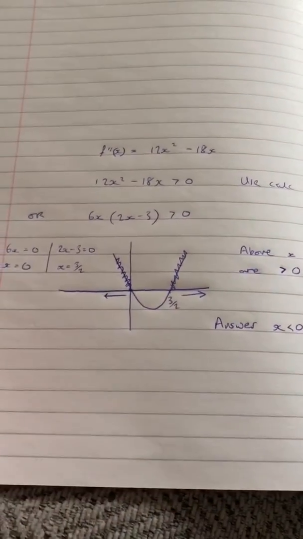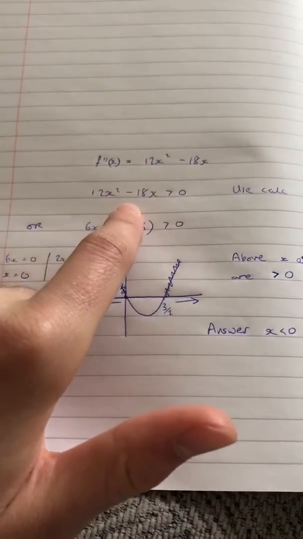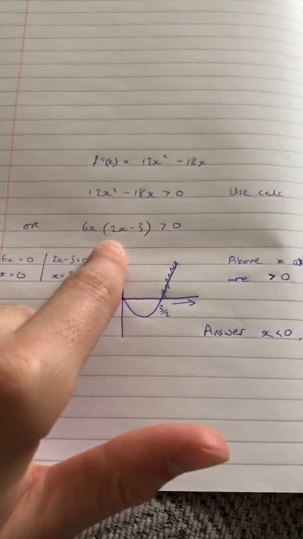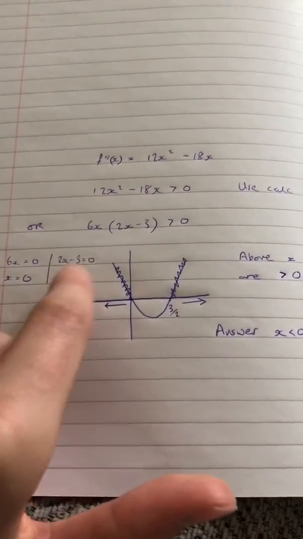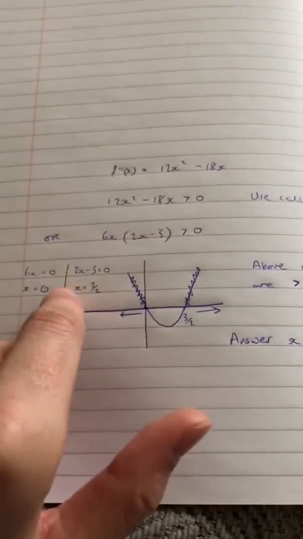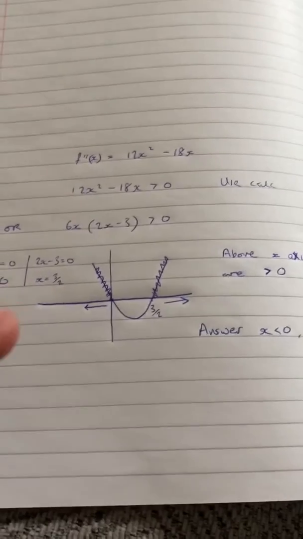So for a quadratic inequality, it's not quite what you were thinking. Either use your calculator if you can. Otherwise, you want to think about the graph. Solve equal to 0 to get the critical values, so you can do the sketch, and then you can consider, am I above or below the axis?